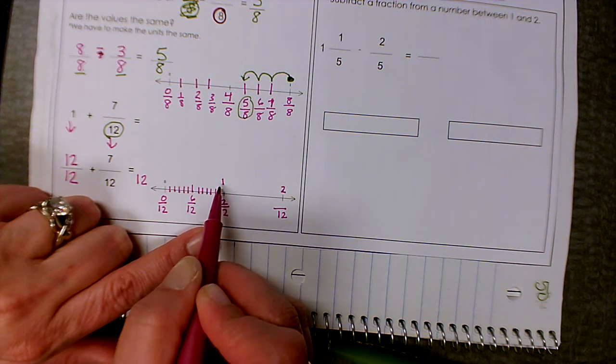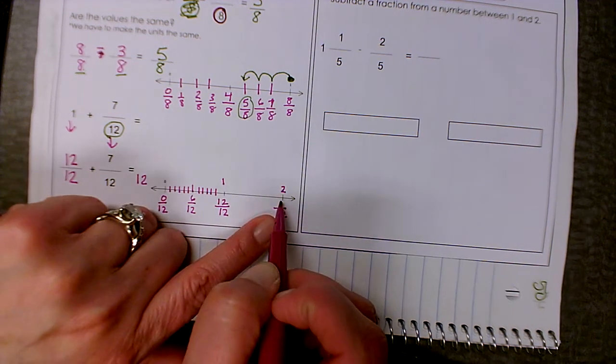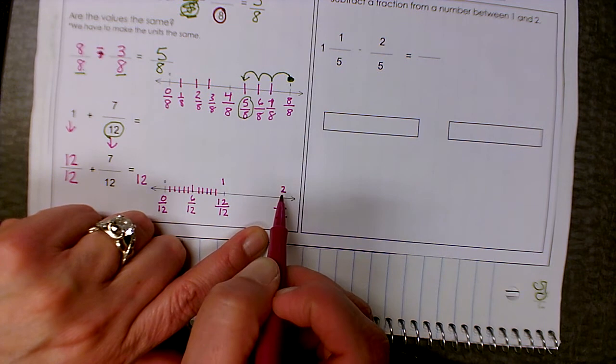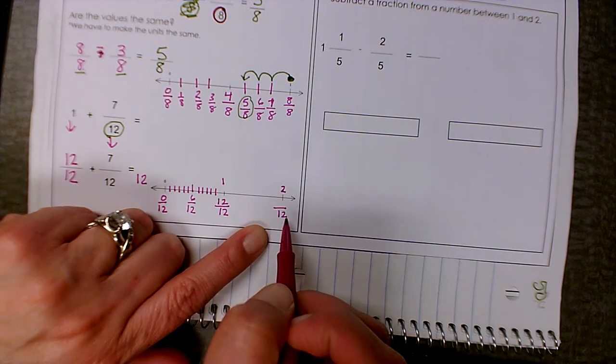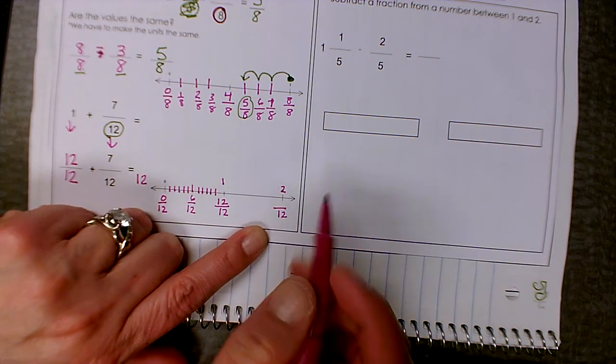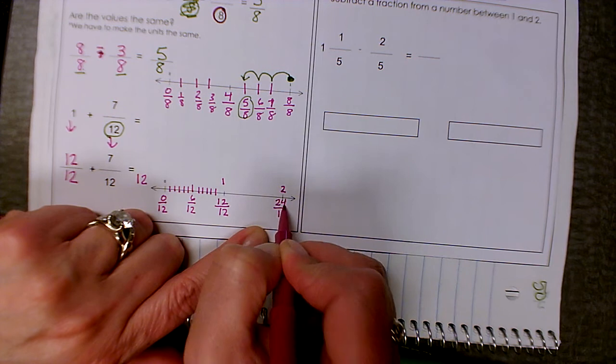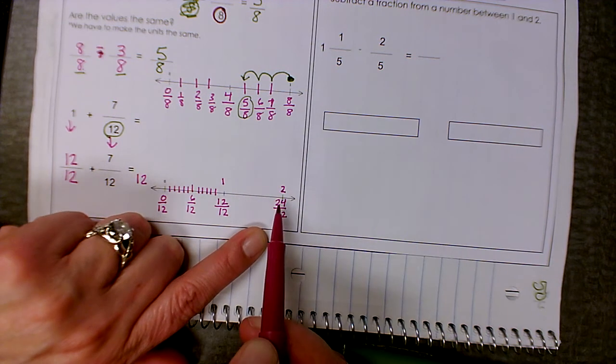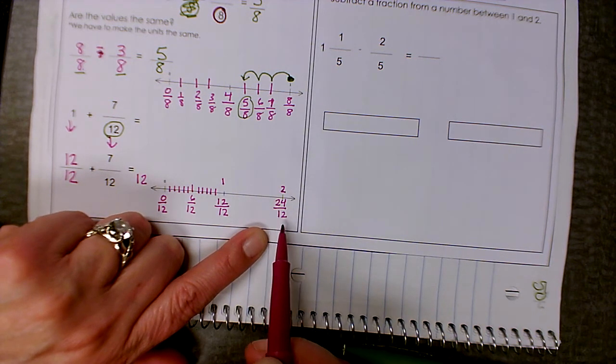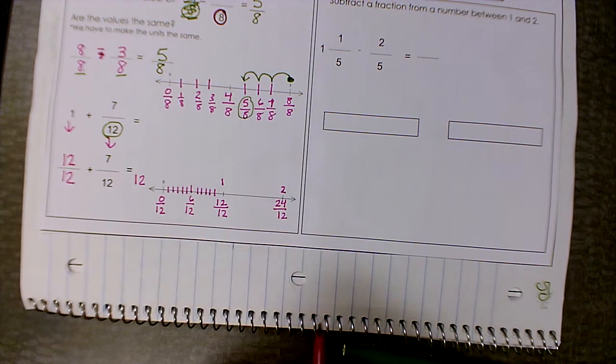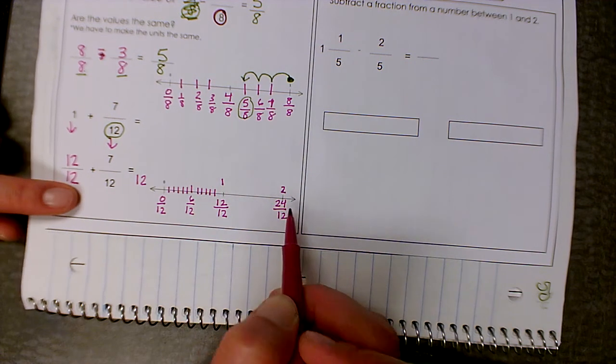12 divided by 12 is 1. What number divided by 12 would give me 2? Or I could do the opposite, right? If I divide, I can multiply. What's 12 times 2? If you said 24, you are so right. When I divide 24 by 12, do I get 2? I sure do. So that's how I know that this was 24.